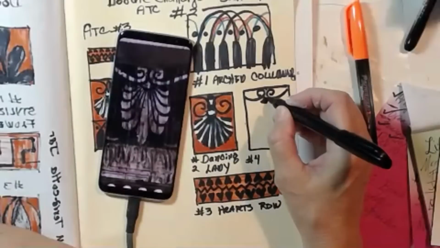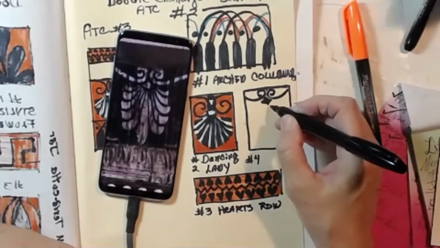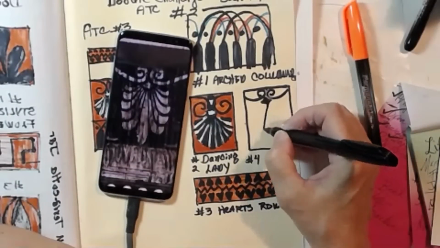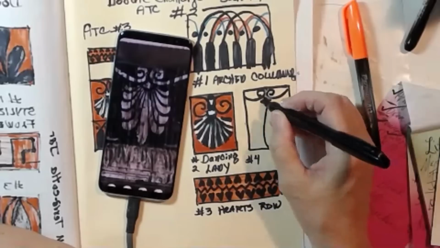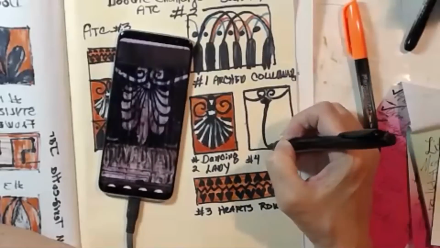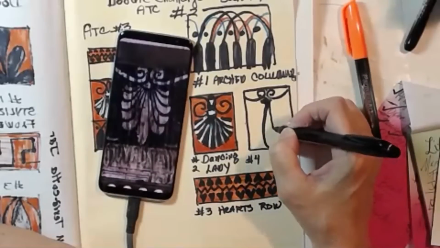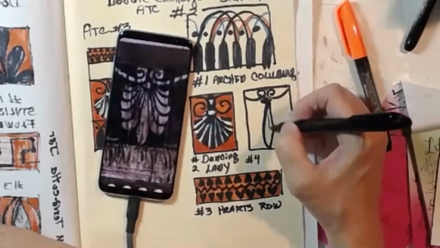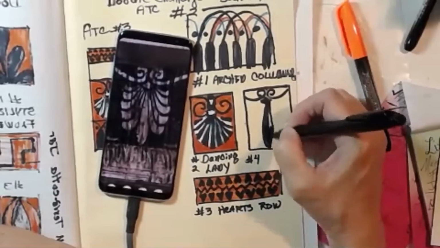And then it's not quite centered. Then it's got a big flower here. It's not centered, Meri. That's okay. It's just your first doodle. It's got a big petal. We'll call this a petal.